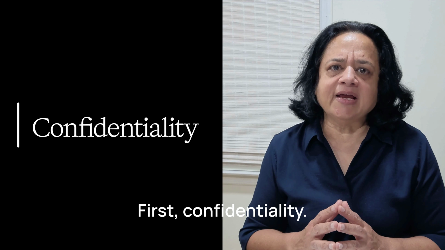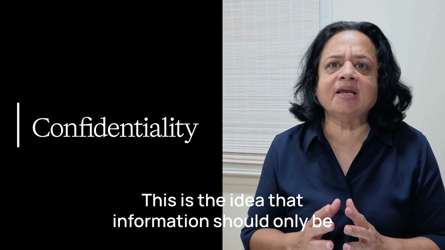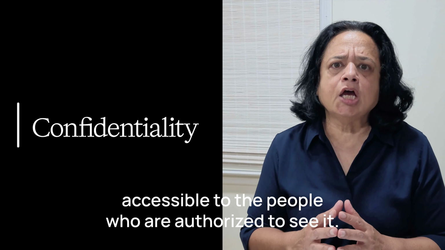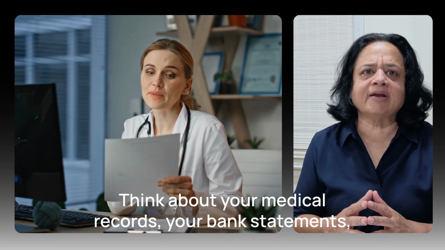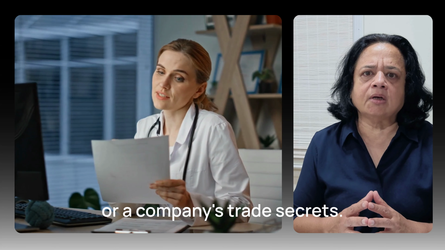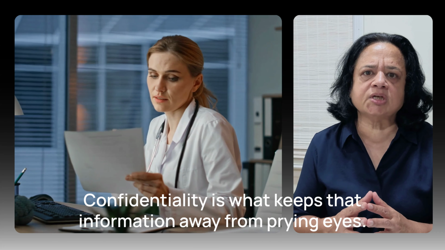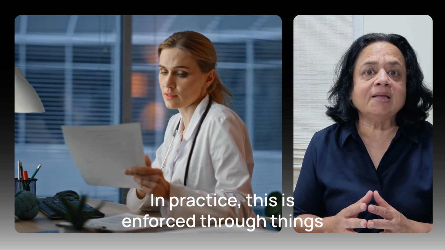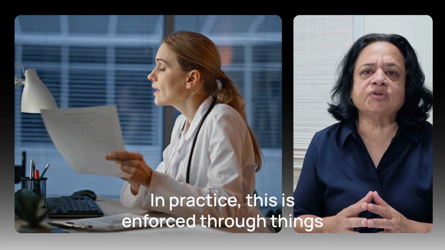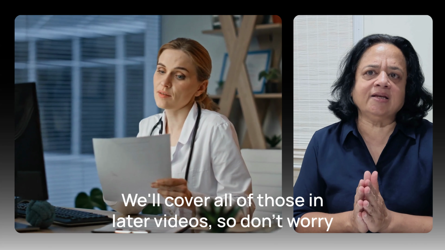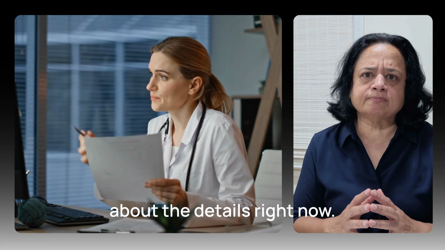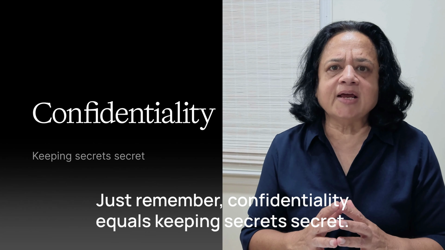First, confidentiality. This is the idea that information should only be accessible to the people who are authorized to see it. Think about your medical records, your bank statements, or a company's trade secrets. Confidentiality is what keeps that information away from prying eyes. In practice, this is enforced through things like encryption, access controls, and authentication. We'll cover all of those in later videos, so don't worry about the details right now. Just remember, confidentiality equals keeping secrets secret.